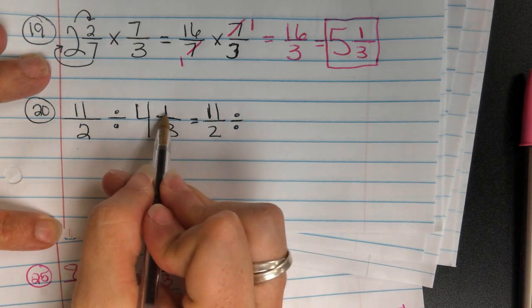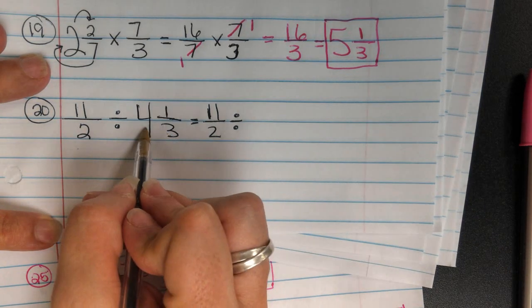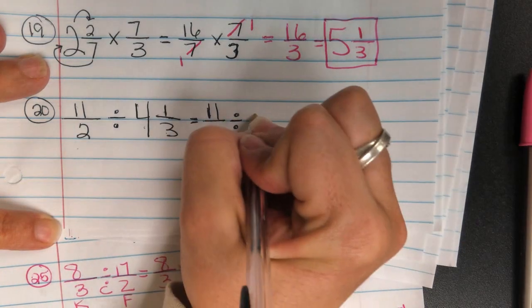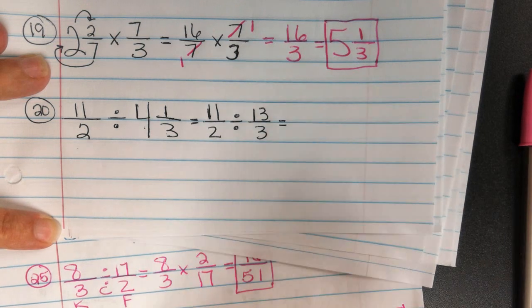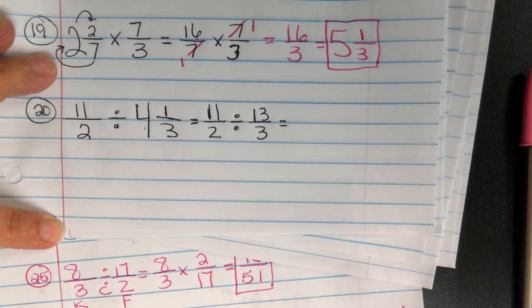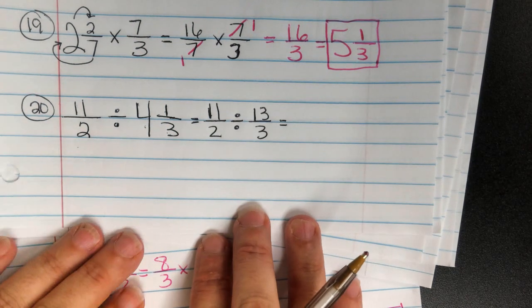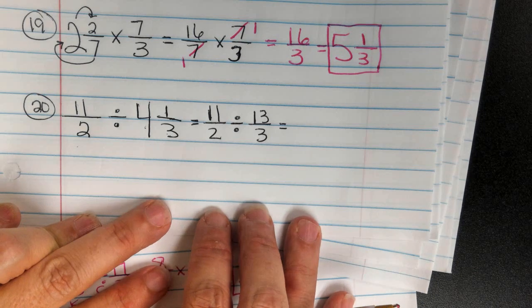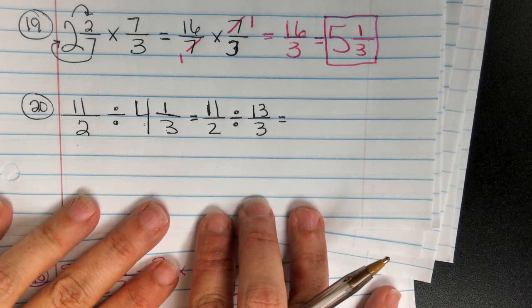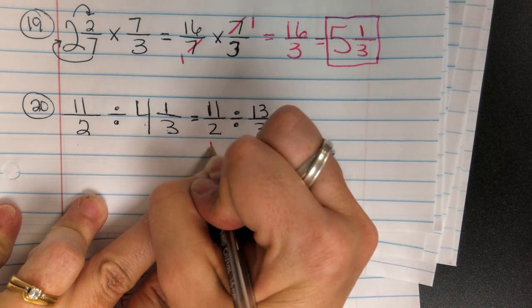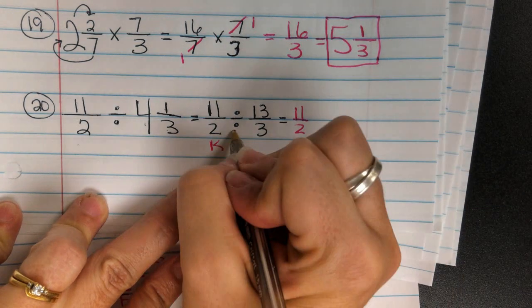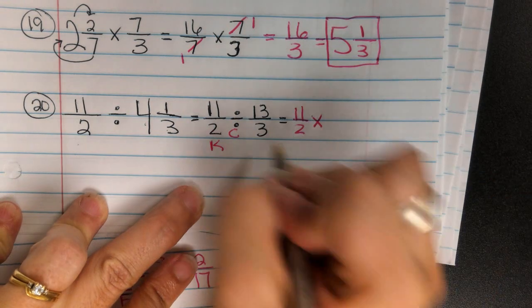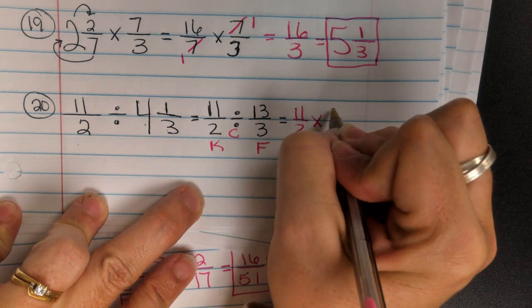For right now, I'm going to keep the division sign, and I'm going to clean this up. This would be 3 times 4 is 12, plus 1 is 13 thirds. Okay, now, right here, we've got to keep, change, flip. I'm going to keep 11 over 2, change to multiply, and flip it over to 3 over 13.